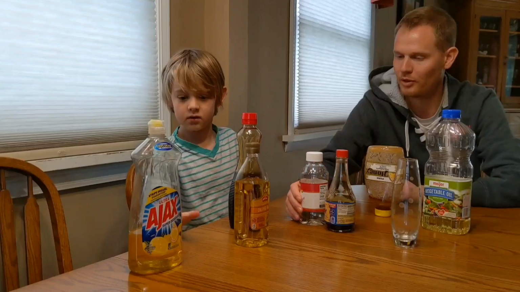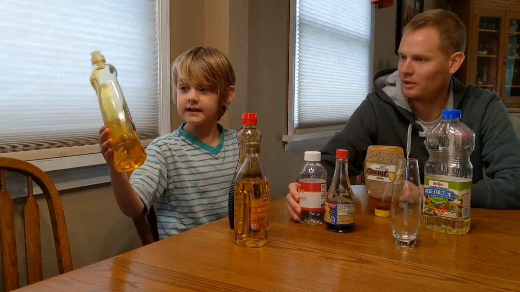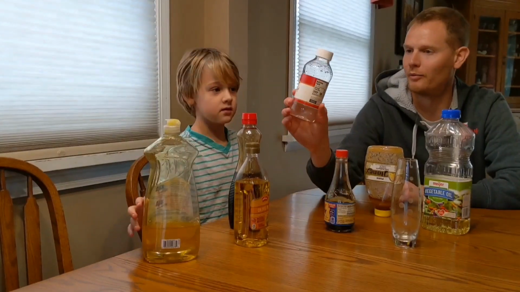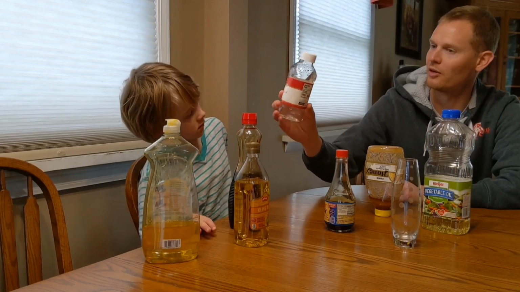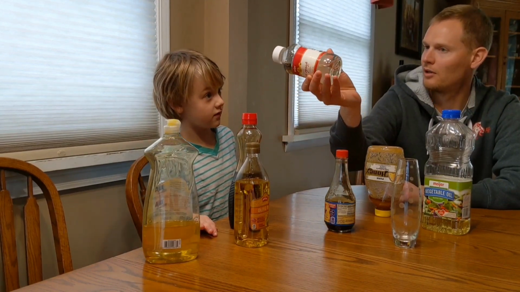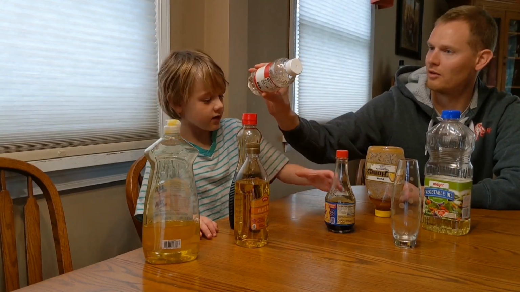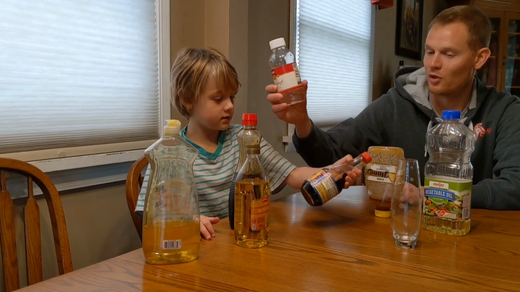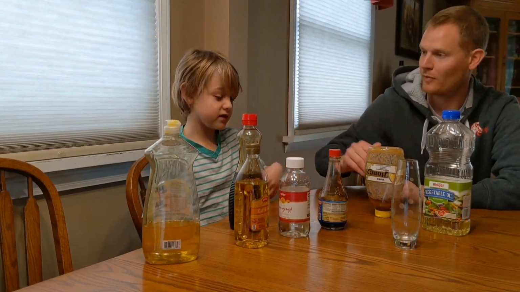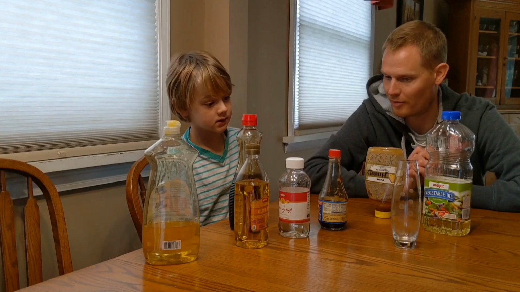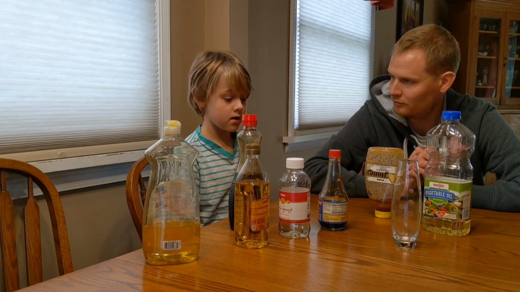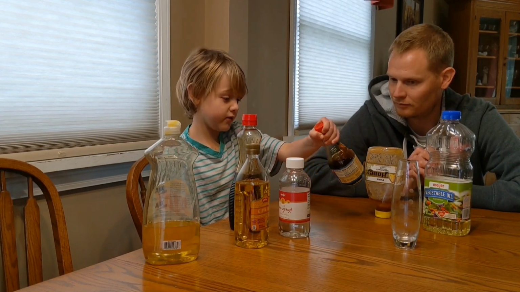How about that dish soap? Easy. Not quite like water, but pretty easy. How about this stuff, this corn syrup? Cool. Does it move real easy or real slow? I think this one would be the best. You think that one's going to go to the bottom? Soy sauce. Why do you think soy sauce is going to go to the bottom? Because it's really easy to move around.